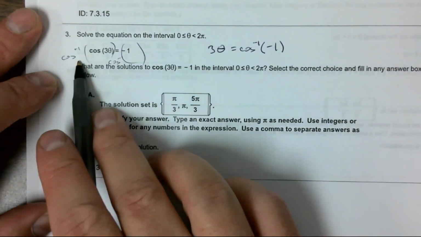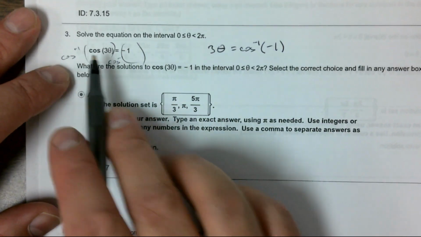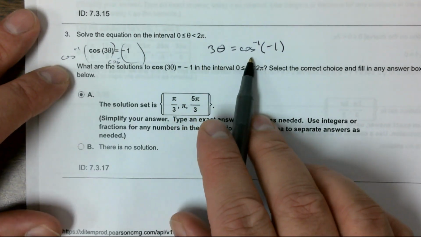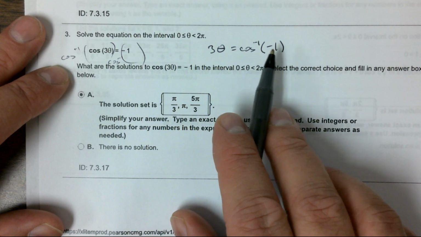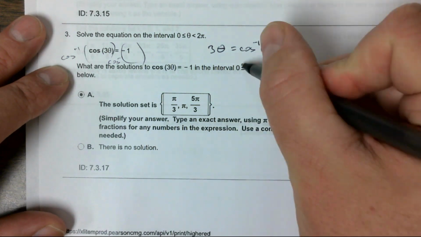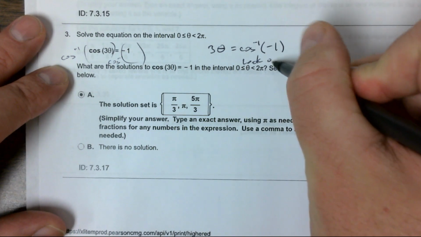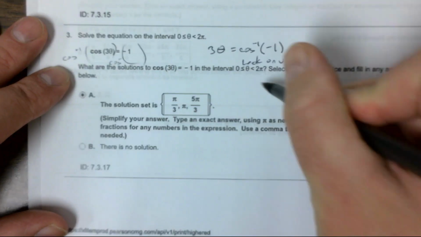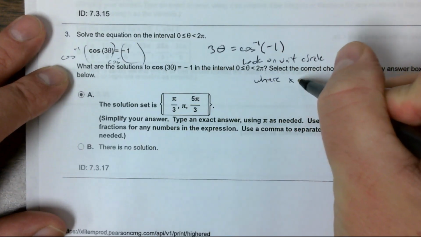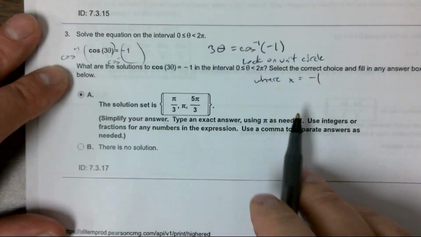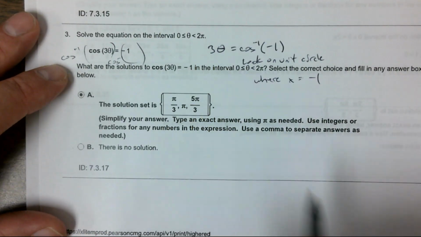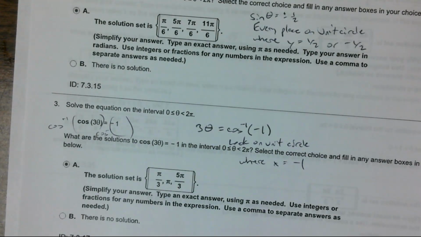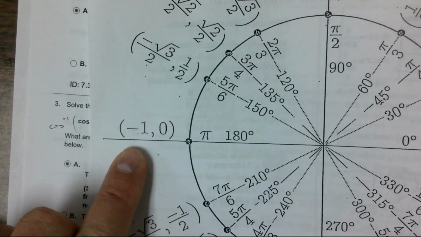So this part just cancels, and it's 3 theta equals inverse cosine of negative 1. Now what that means is look on the unit circle where x equals negative 1. It's x, not y, because we're dealing with cosine. So where was x negative 1? Right there at pi.